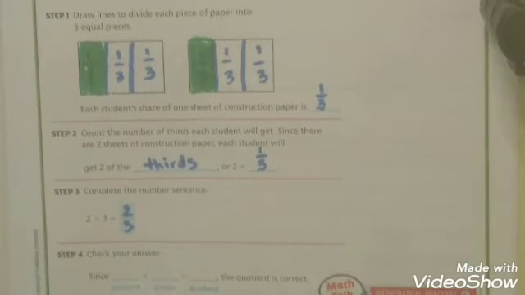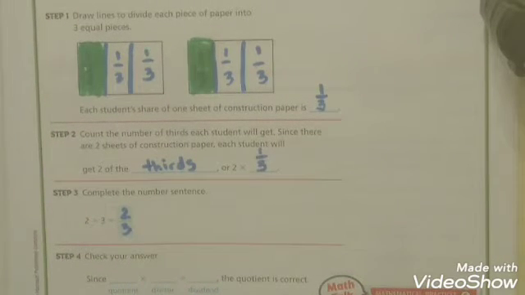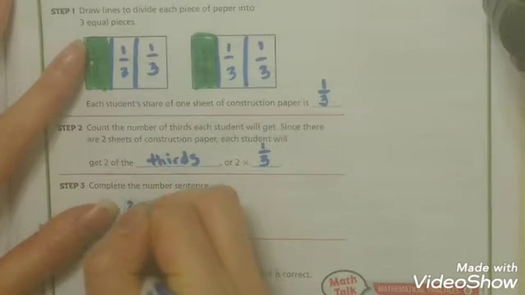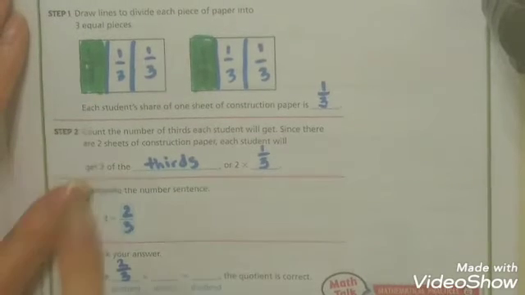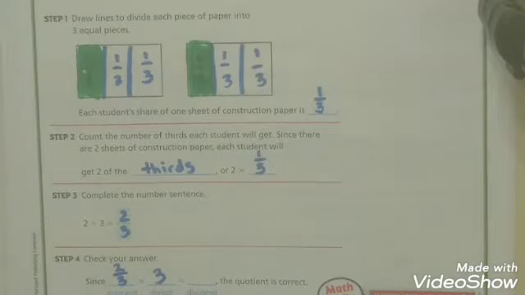Since quotient times divisor equals dividend, the quotient is correct. Now remember, our quotient is our division answer. So our division answer here was 2/3. Our divisor is the number we're dividing by, and in our problem we were dividing by 3. So let's double check and see if 2/3 times 3 is equal to 2.